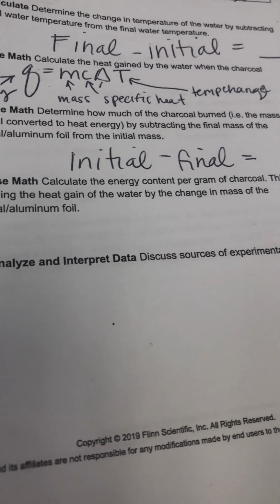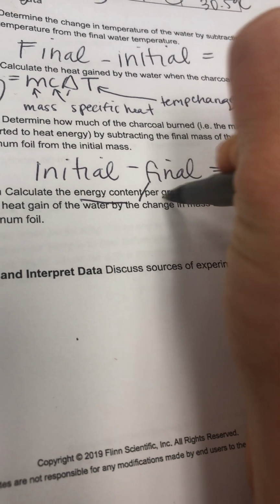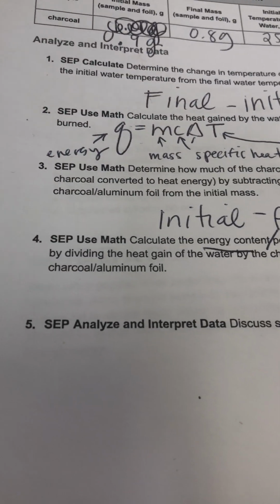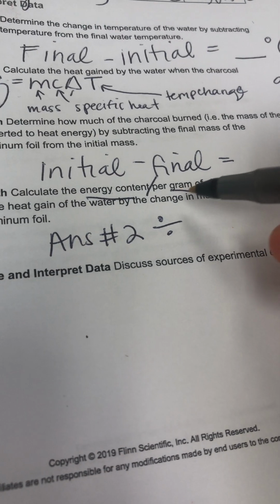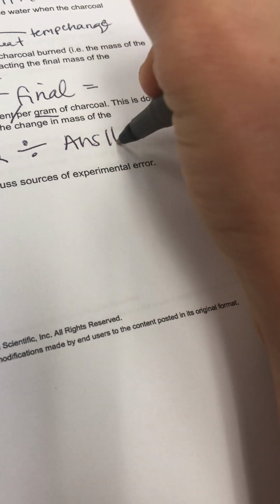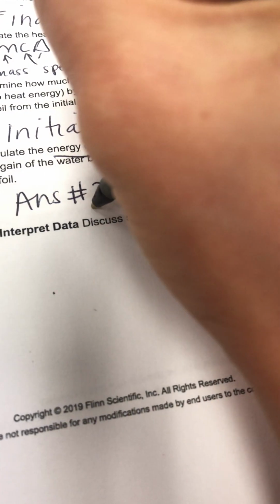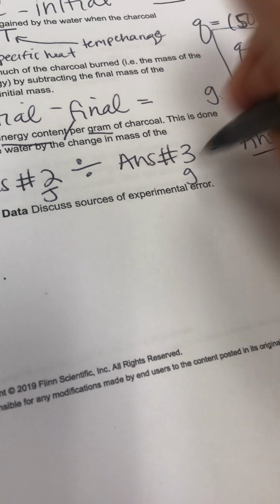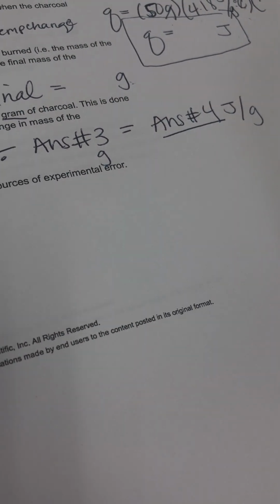Number 4, calculate the energy content per gram of charcoal. So it's like energy per gram. What you're going to do is take your answer to number 2 because that was your energy. You're going to divide that by your answer to number 3 because that was your grams. And that's going to give you your answer to number 4. Now, the unit, because our unit for 2 was joules, and our unit for 3 was grams, our unit needs to be joules divided by grams.